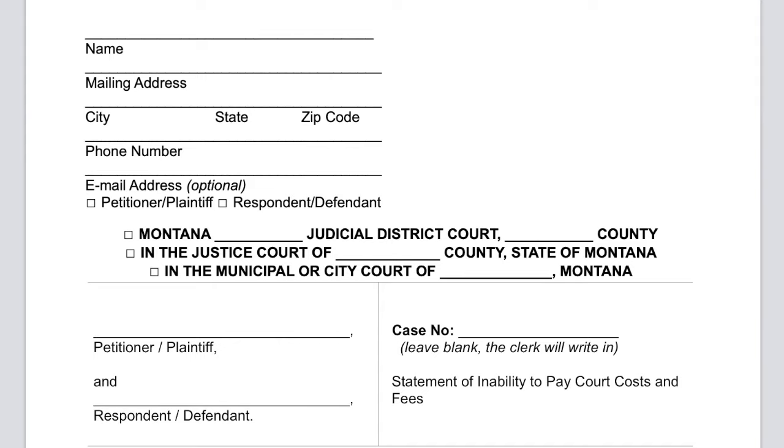On the top left, please fill in your name, mailing address, phone number, and email. Below this, check the box that reflects which party you are in the case. If you started the case, you are the petitioner. If you are responding to the case, you are the respondent. If you are filing jointly with someone else, you could either be the petitioner or co-petitioner.